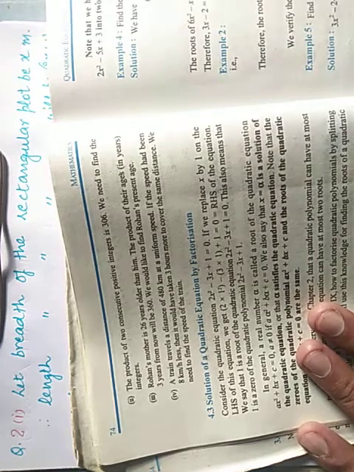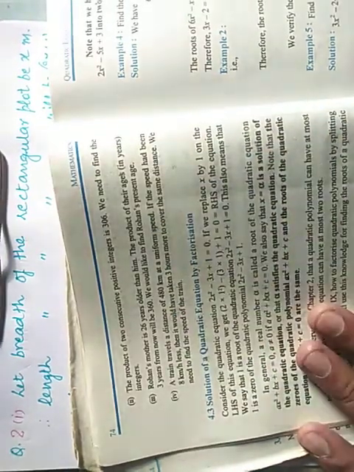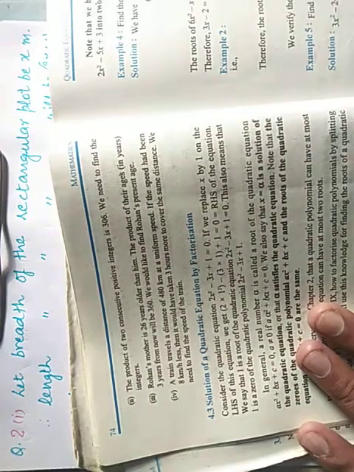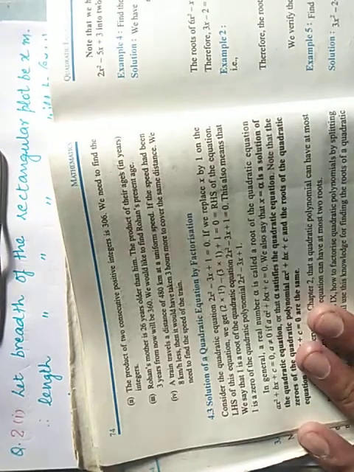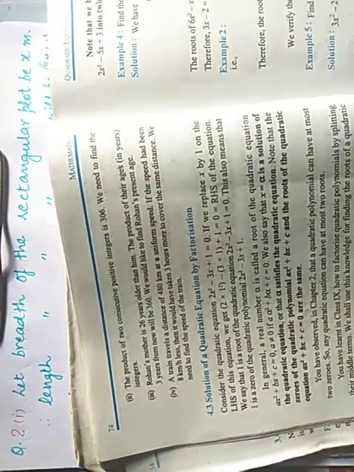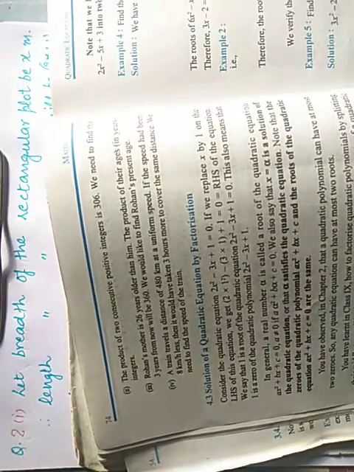And after 3 years, because the product of their ages 3 years from now, we will add 3 in both the ages as x plus 3 for Rohan and x plus 26 plus 3 for Rohan's mother, and we can get the product, and product equal to 360. We can solve it and we can find the required form of quadratic equation.